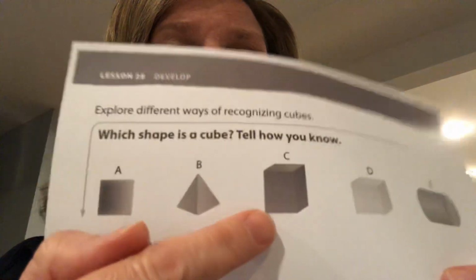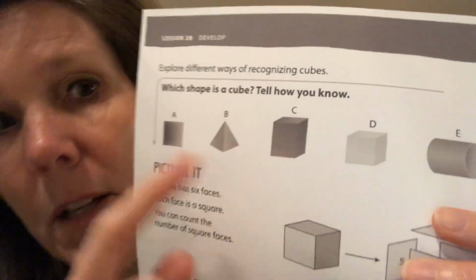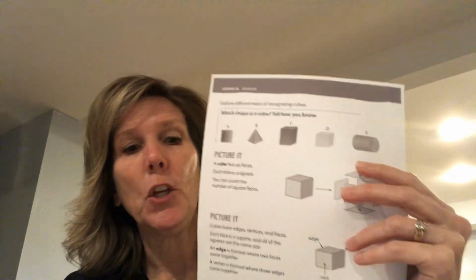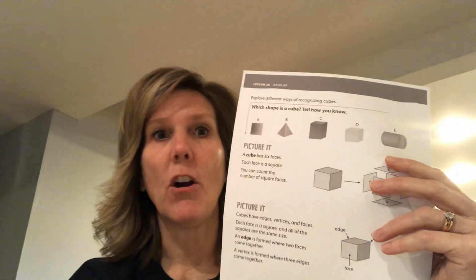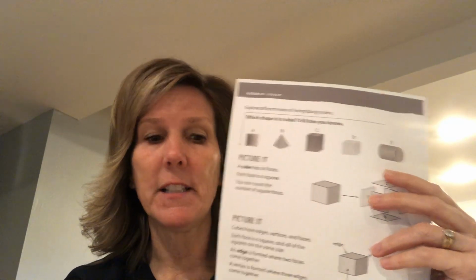Okay, so they are telling you right now, shape C is not a cube. They have to know why. Remember, cubes, all the faces are squares. When you look at shape C, do all the faces look like squares? So that could be a good explanation.